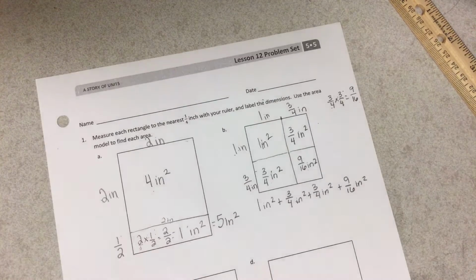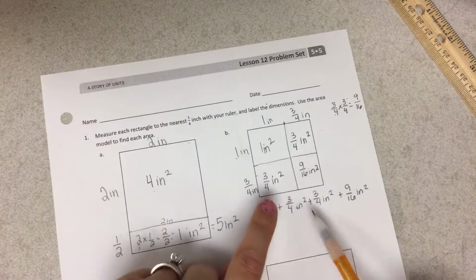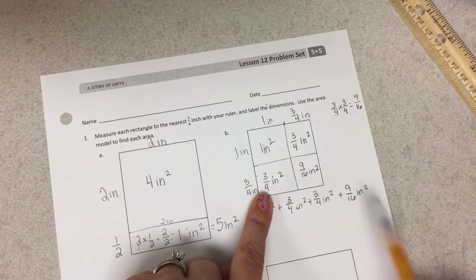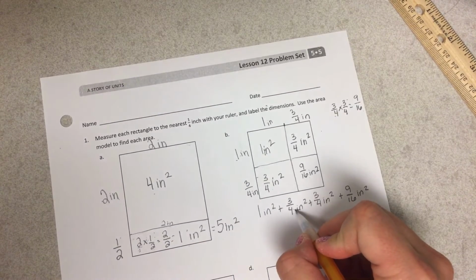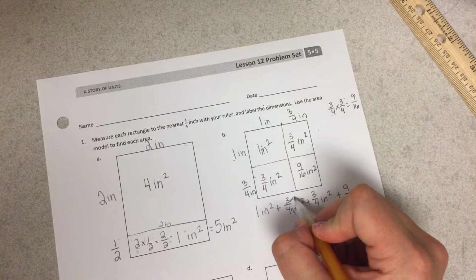Now I can leave this one alone, but when I'm looking at all these fractions, I want to have a common denominator. To make this common, I need to multiply each of these by 4.